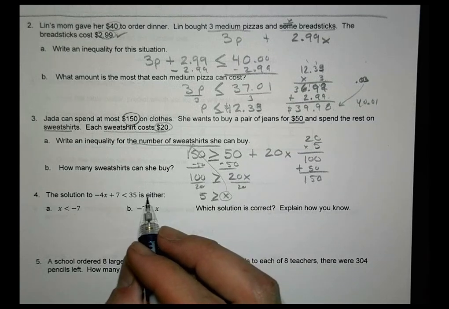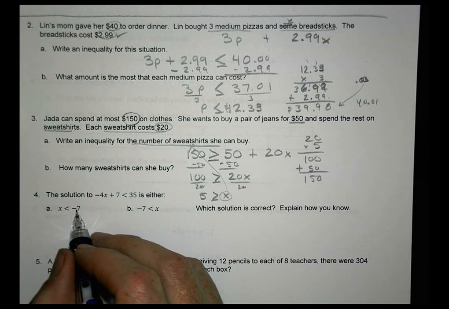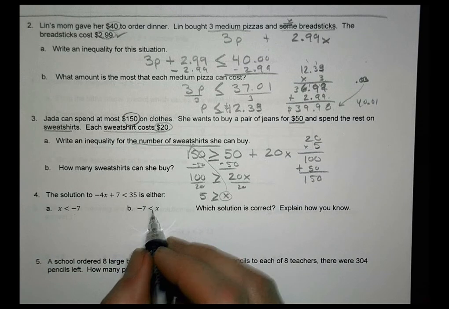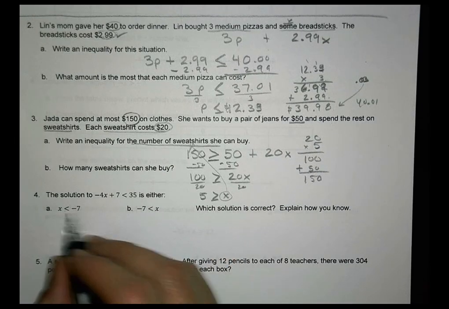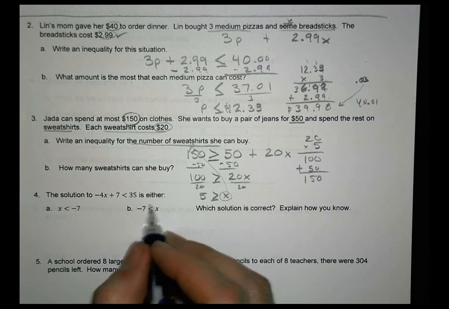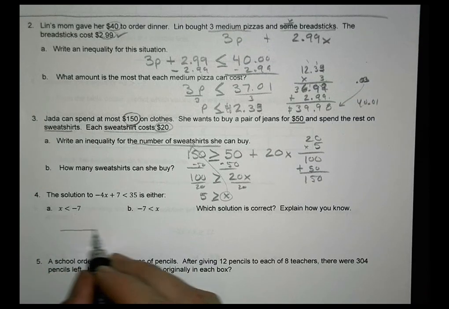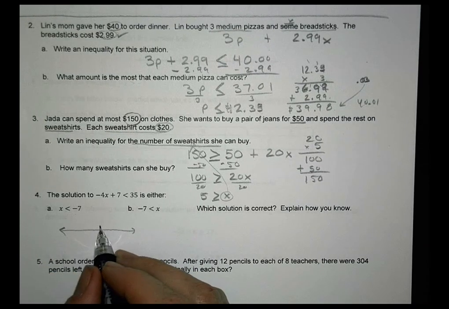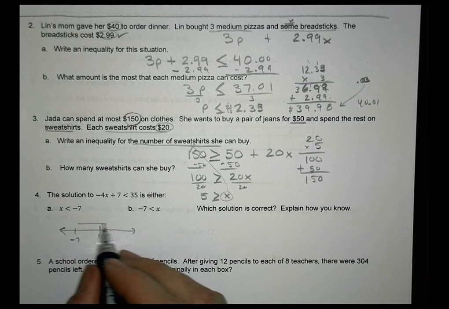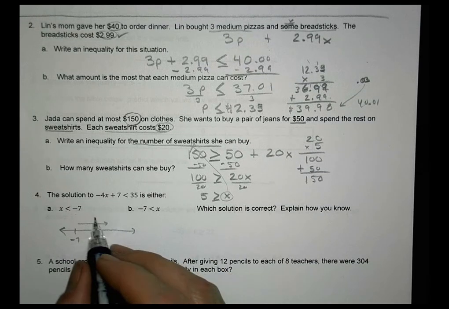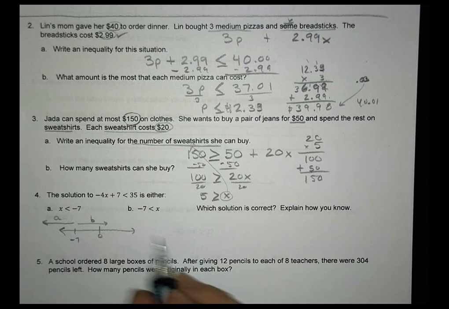That's a great question. In this case it says that x is less than negative 7. In this case it says x is greater than negative 7 when you read that way. So the signs have been reversed. The numbers and the variables are the same, but the inequality sign is going a different way. If you think about a number line here, and here's 0, and here's negative 7, x is either going to be this way, greater than negative 7, that's what choice B says, or it's going to be less than negative 7, which is what choice A says.